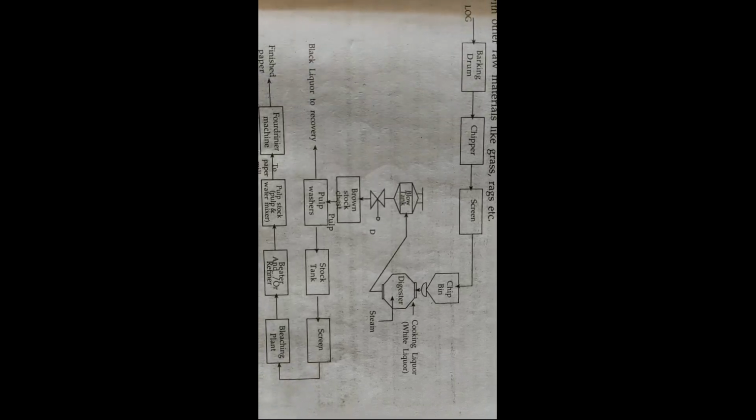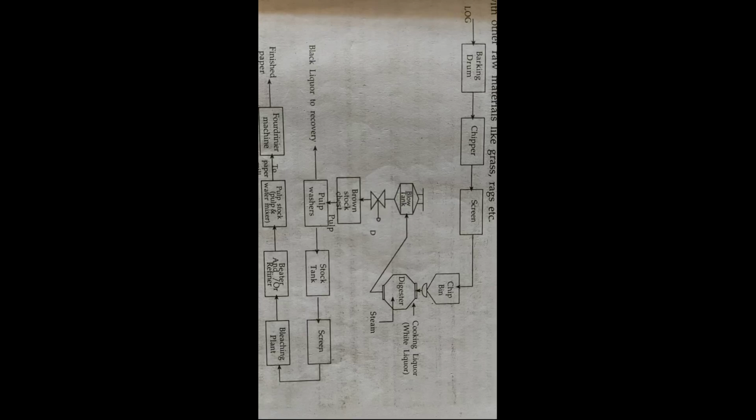The bleaching plant removes the color residues. If any color residue is present in the wood, it can be removed in this bleaching plant by introducing an oxidizing agent. Then it is sent to refining.